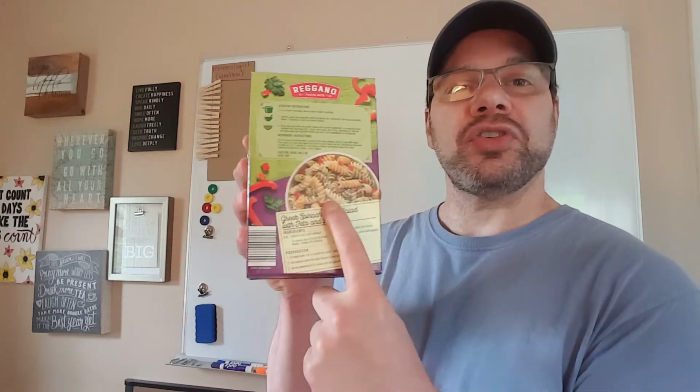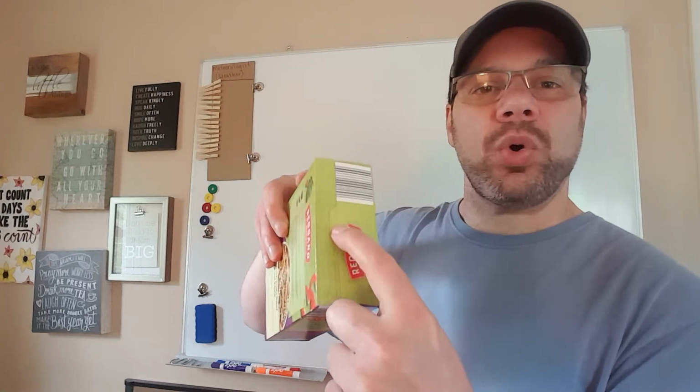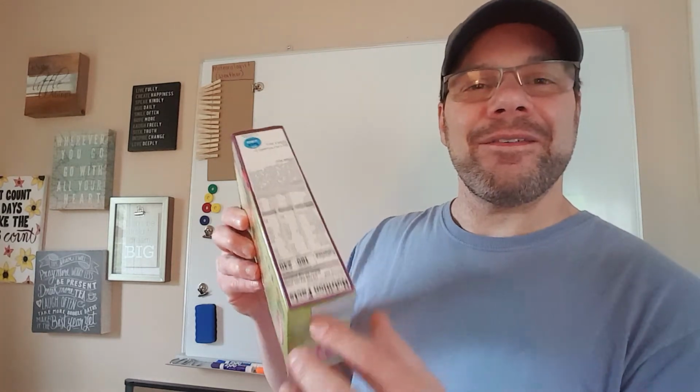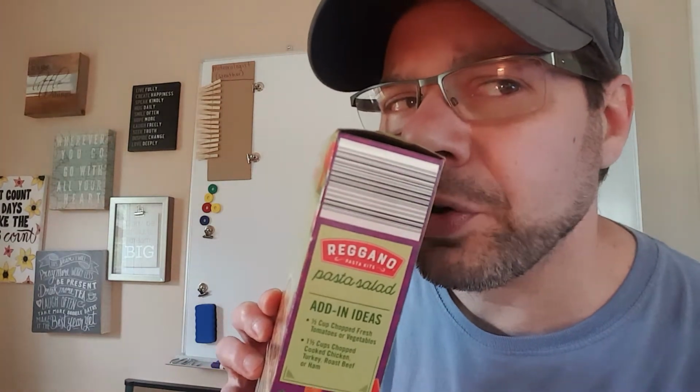Let's count them. 1, 2, 3, 4, 5, 6. So this rectangular prism has faces on it and has 6 faces. But how many vertices or vertex does it have? I'll give you a hint. It's the corners. How many corners are there?